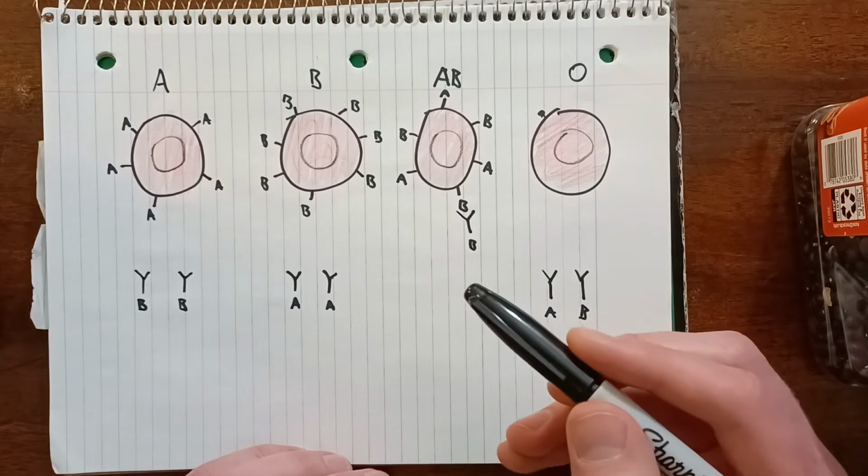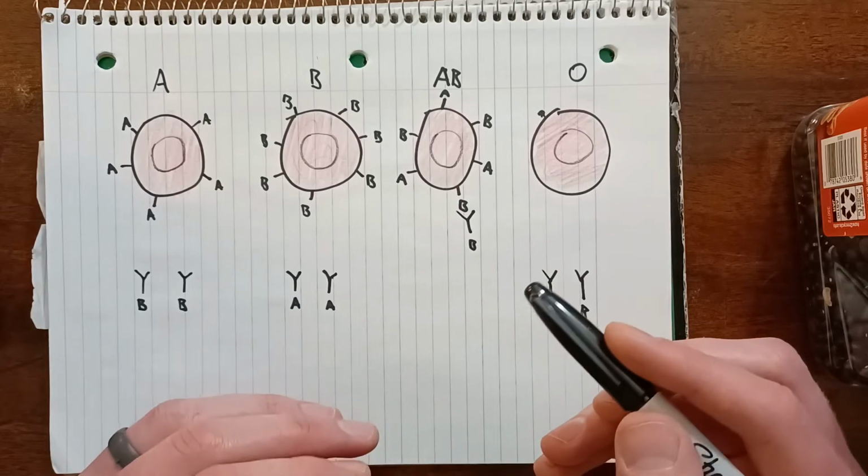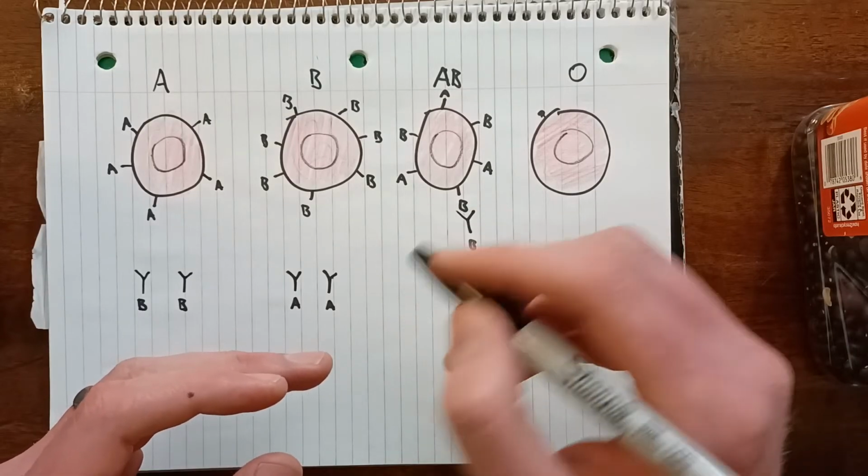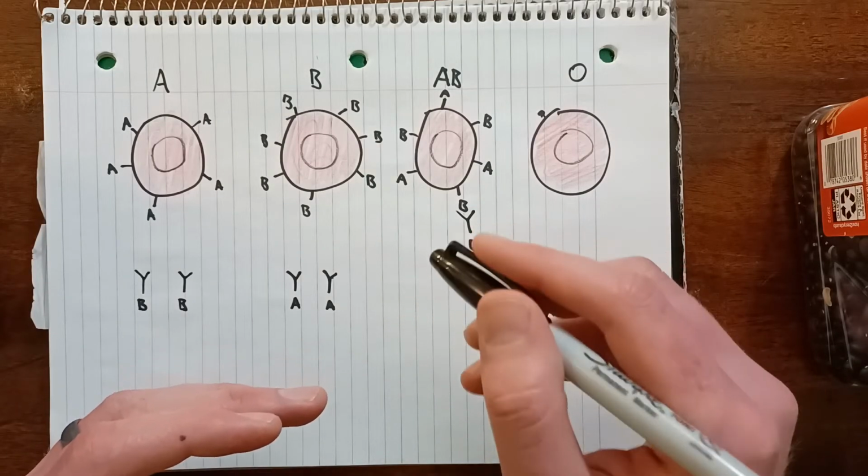So when we're doing our blood typing in lab, and you did your finger prick, we put your blood in and mix it with the serum. That serum had antibodies in it.